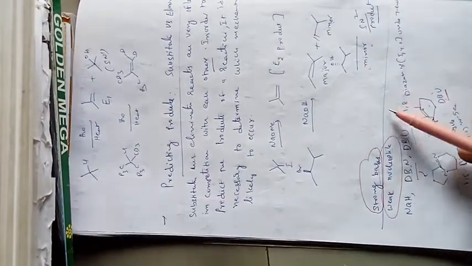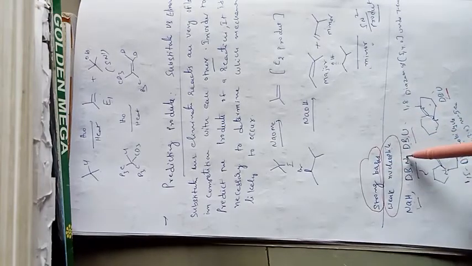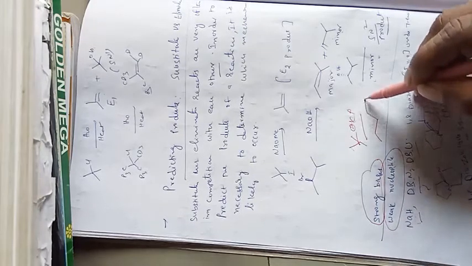So you can see here the examples. The first category is strong base and weak nucleophile. For example, sodium hydride is a very strong base, and DBU and DBN are also very strong bases but weak nucleophiles. Similarly, potassium tertiary butoxide is also a strong base but a weak nucleophile, because it is a bulky group.